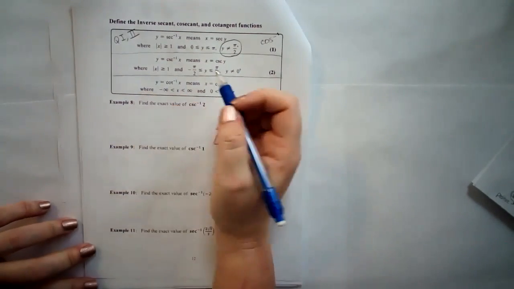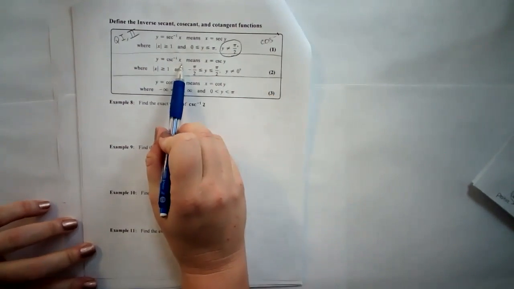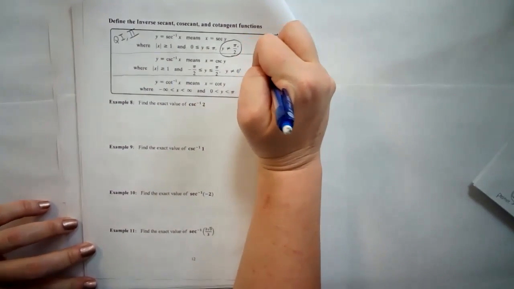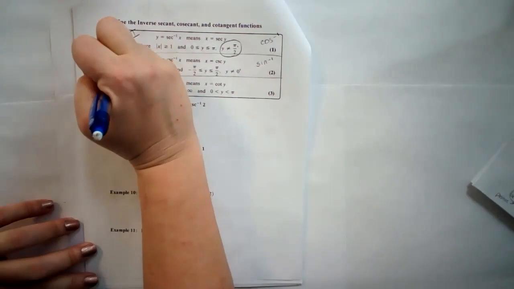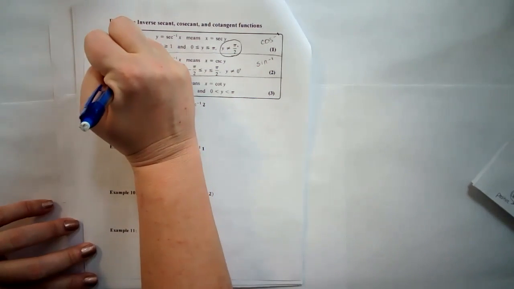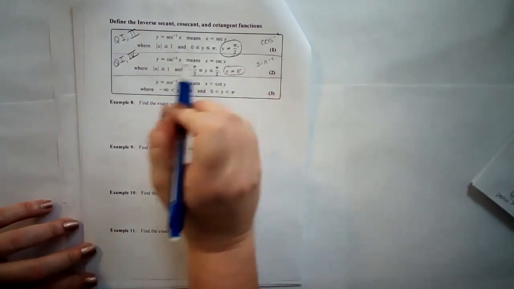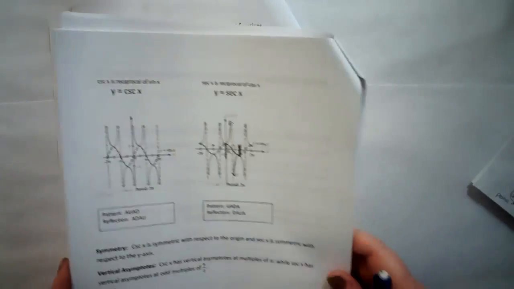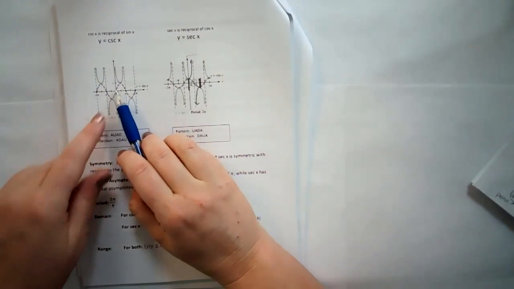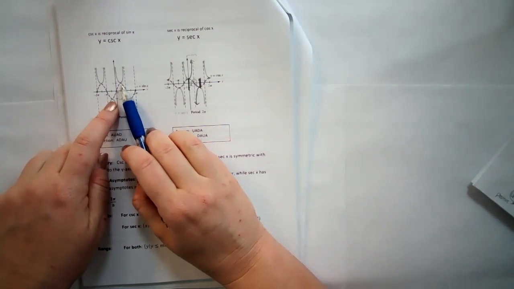Okay, let's look at cosecant. Cosecant, remember, he is just like inverse sine because that's his reciprocal. Okay, so he's going to be quadrant 1 and quadrant 4, but he has one little restriction. Let's go back and look at our graph. Okay, here's our sine right here, right?